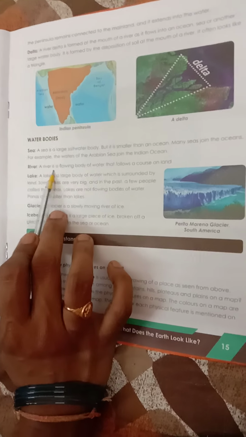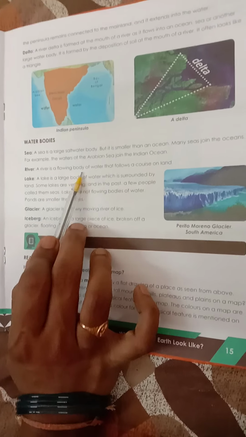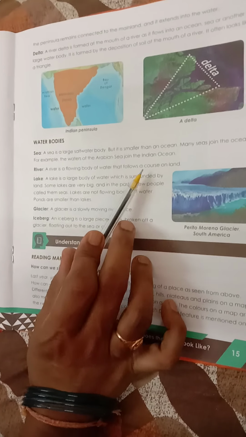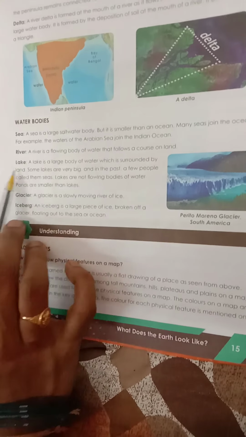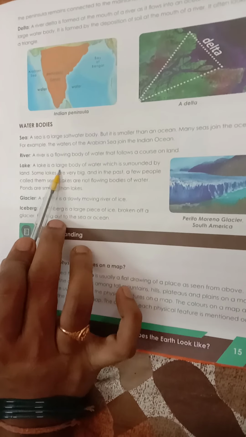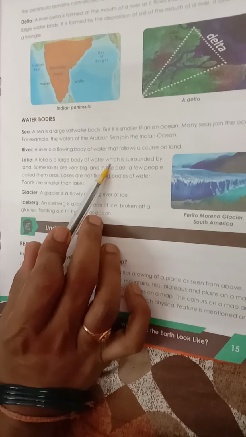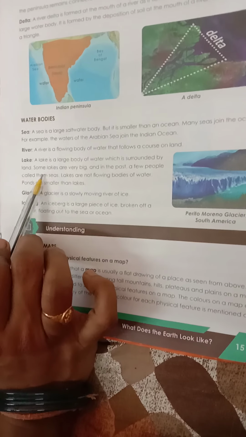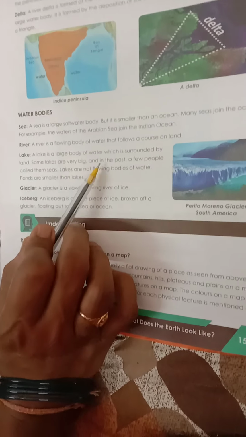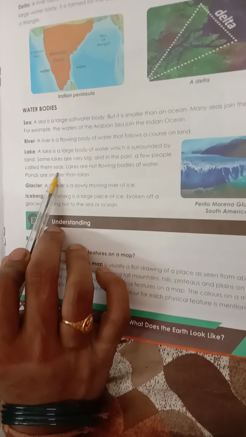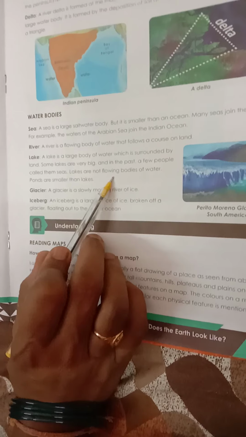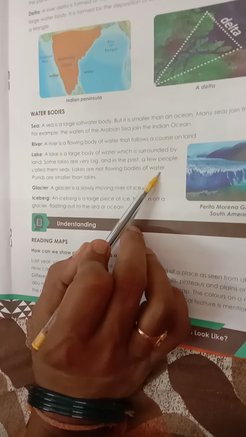River. A river is a flowing body of water that flows on a course on land. Lake. A lake is a large body of water which is surrounded by land. Some lakes are very big, and in the past, a few people called them seas. Lakes are not flowing bodies of water.